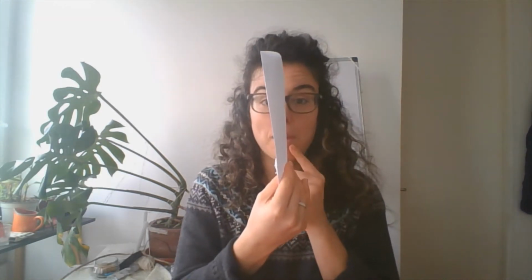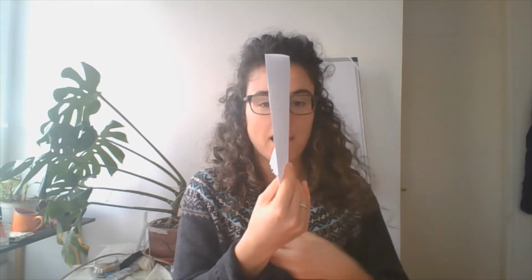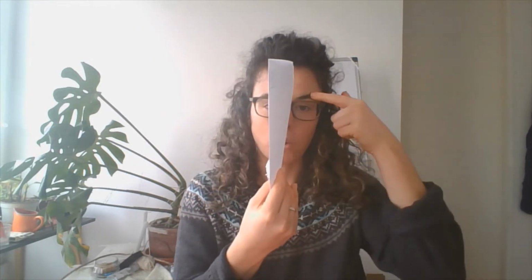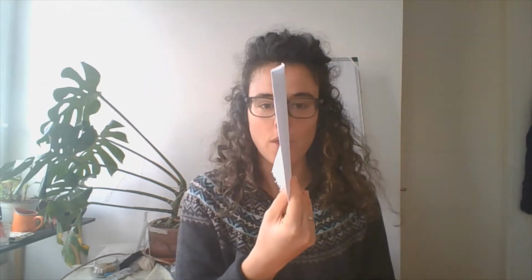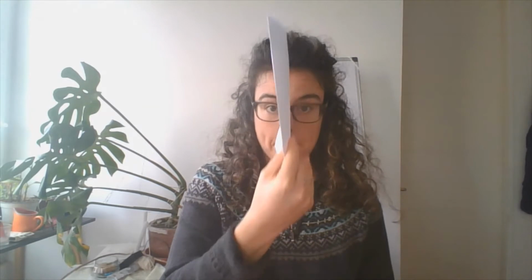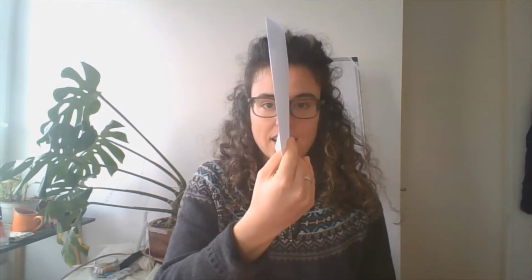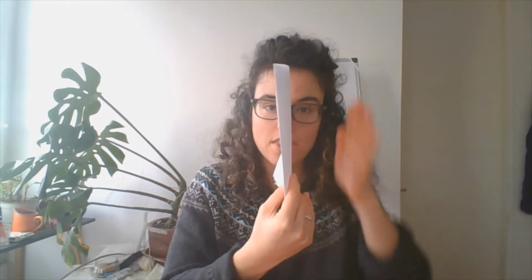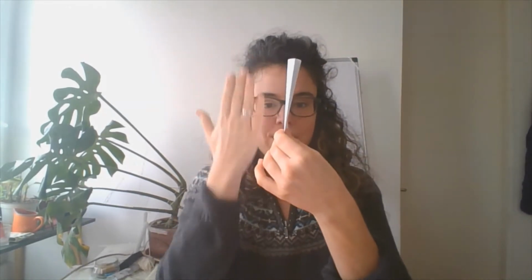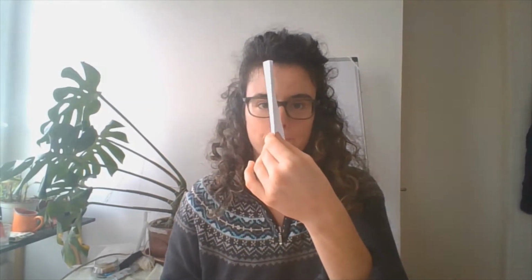I've got half my mouth here and half my mouth here, half my hair and half my hair, and one eyebrow and one eyebrow. So that means if I put a line up and down the middle of my face, it is a line of symmetry because this side and this side are the same.